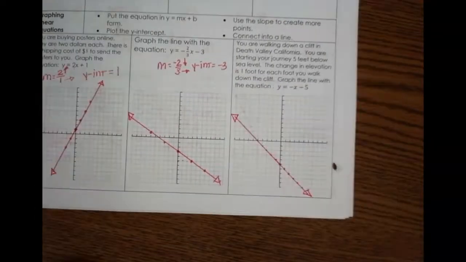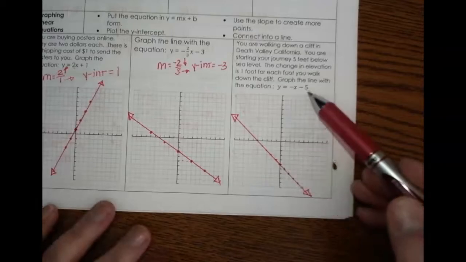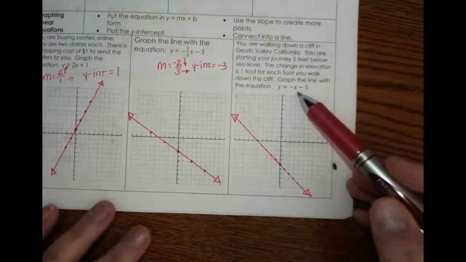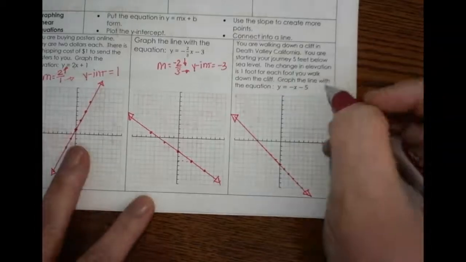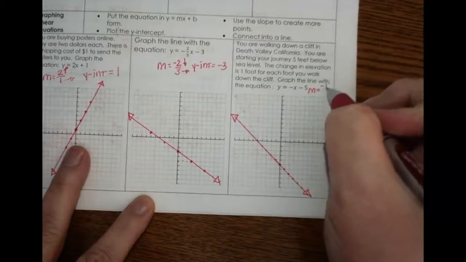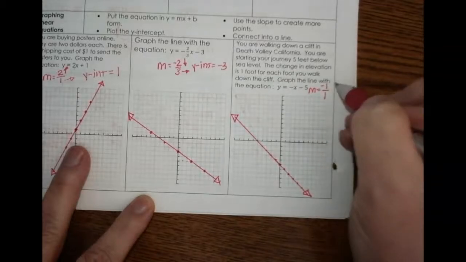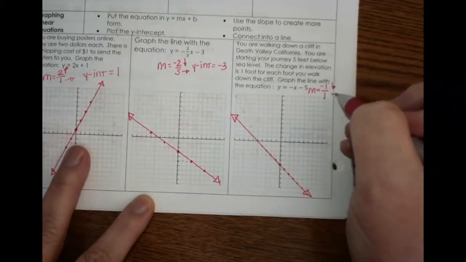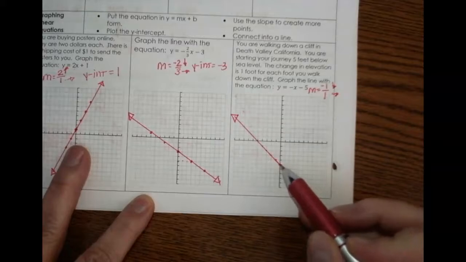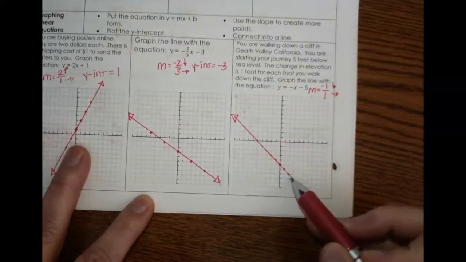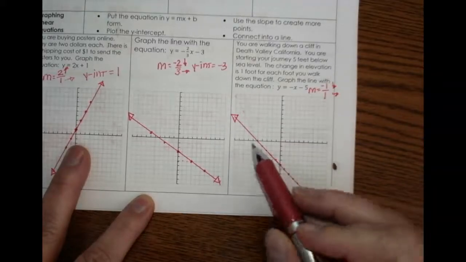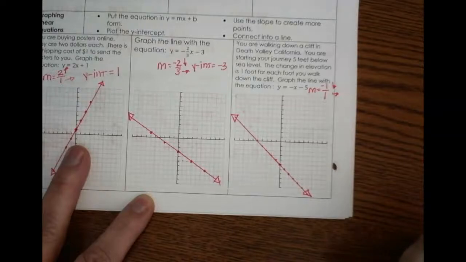Alright, so we started at negative 5 because our y-intercept was negative 5. Our slope is negative 1 over positive 1. So that means it goes down 1, right 1. So from our y-intercept, down 1, right 1, down 1, right 1, all the way. And then I did some up and lefts too to continue my pattern the other way. And drew a line all the way across my graph and put arrows on it.